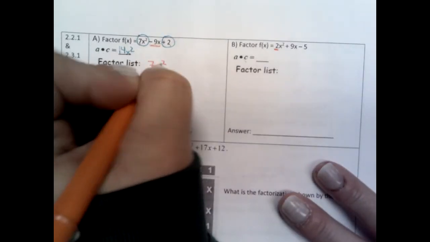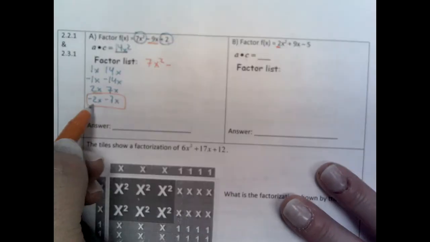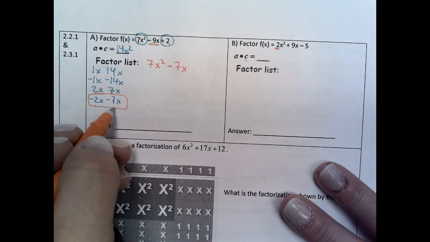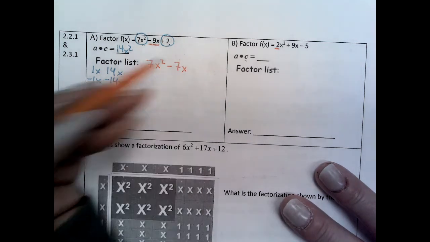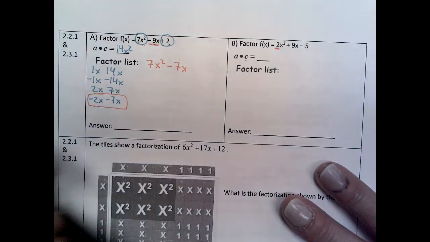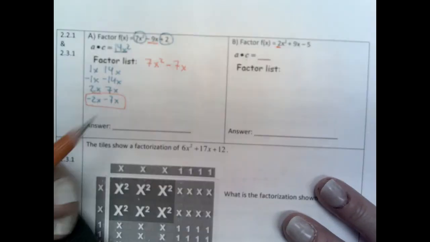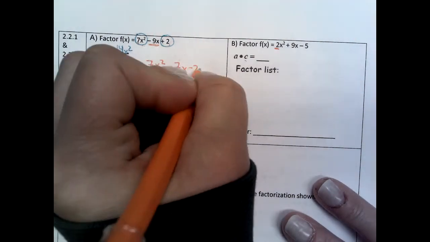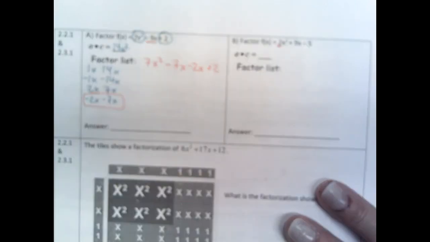So 7x squared, and instead of negative 9x, I'm going to put minus, and it doesn't matter what order I had them in here. I can change them or I can leave them. I'm going to change them just because I know that there's a 7 here, and if I have a 7 there, I can take 7 out. It doesn't matter if you leave it the other way, though. It's going to work out the same. Minus 2x plus 2.